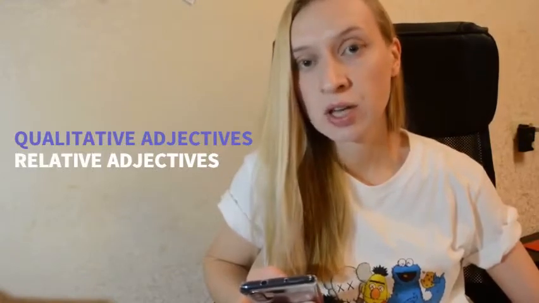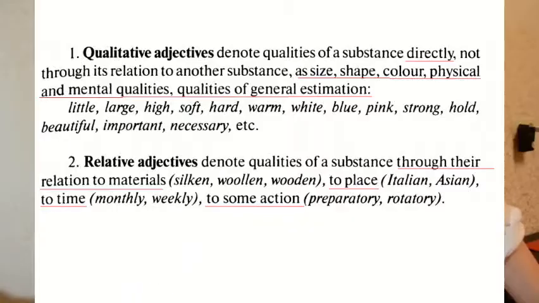Qualitative adjectives denote the quality of any kind of object or phenomenon, not through the relation to any other object. They characterize it independently. And these are usually such kind of adjectives that characterize either the color or the shape or mental or physical characteristics of an object, such words like large, little, beautiful, whatever.